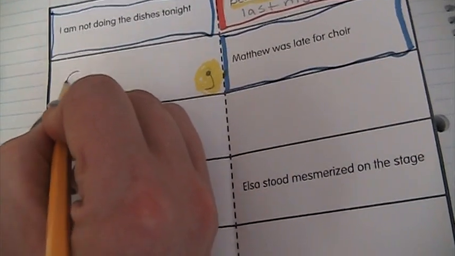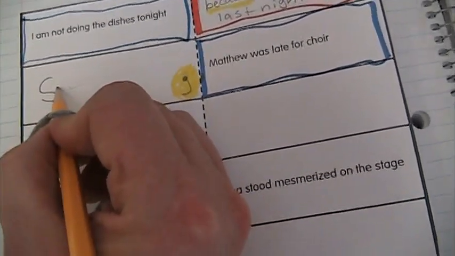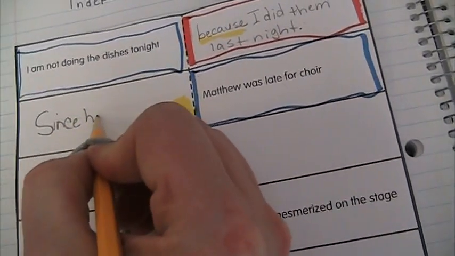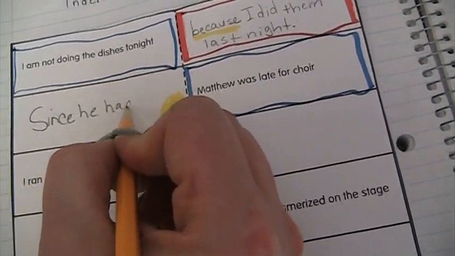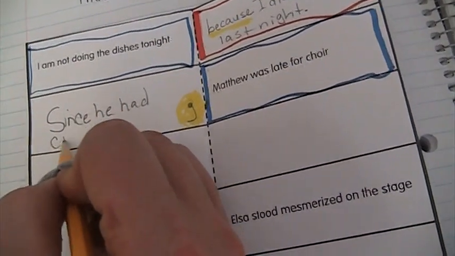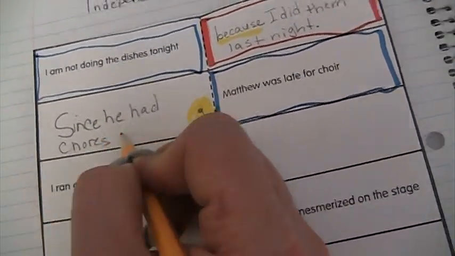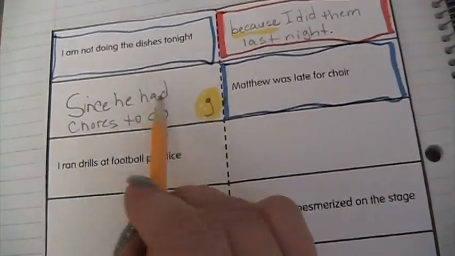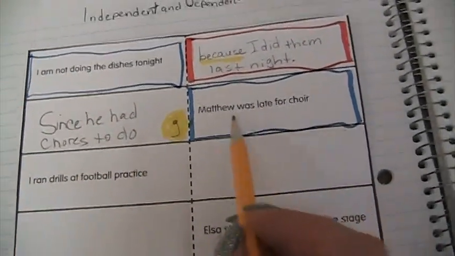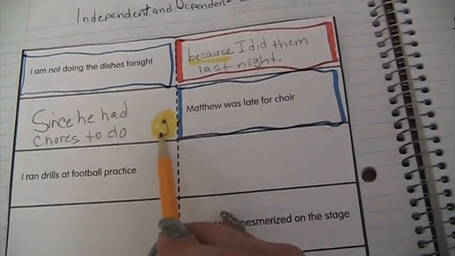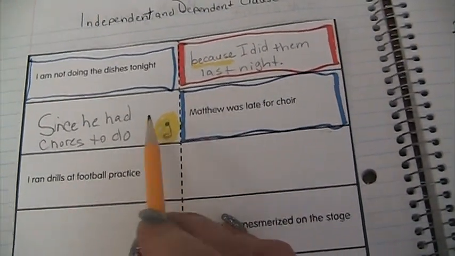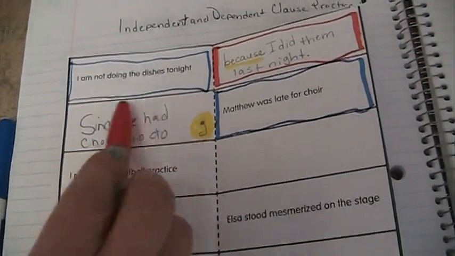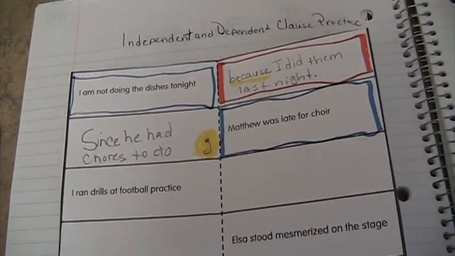So we need to capitalize. So since he had chores to do, Matthew was late for choir. Since he had chores to do, Matthew was late for choir. And remember, there has to be a comma when you have the dependent clause first. So if the red is first, a comma needs to go in between the clauses.